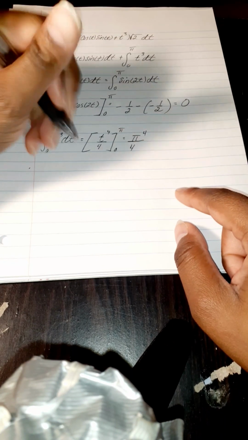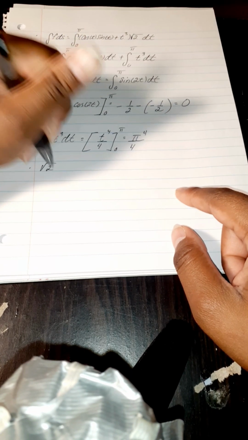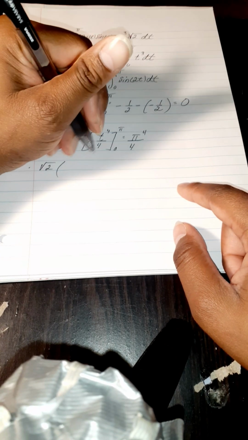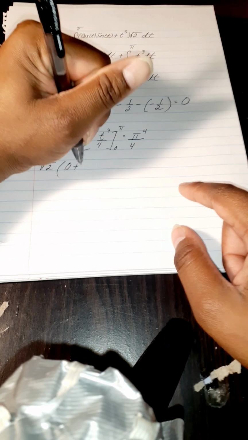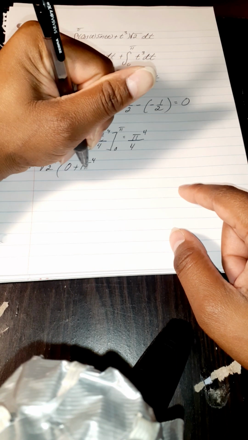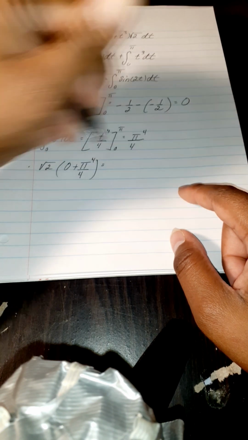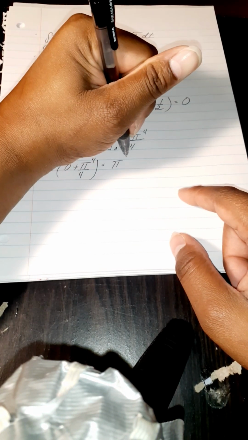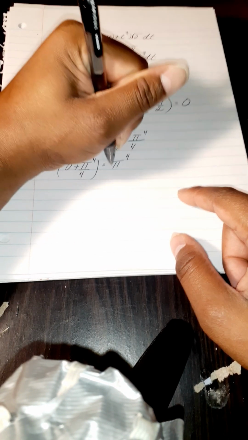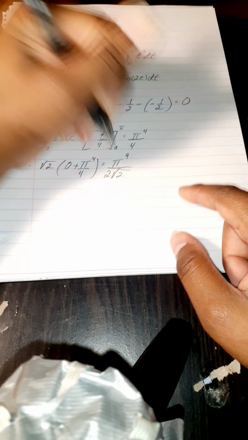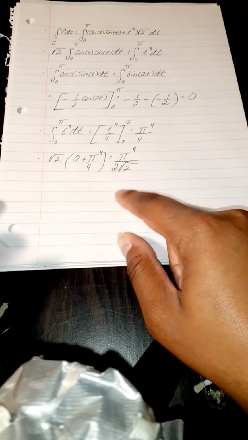So we've got our square root of 2 on the outside, and it's basically 0 plus pi to the 4th over 4. If I simplify this, I can write that as pi to the 4th over 2 times the square root of 2, which would be your answer.